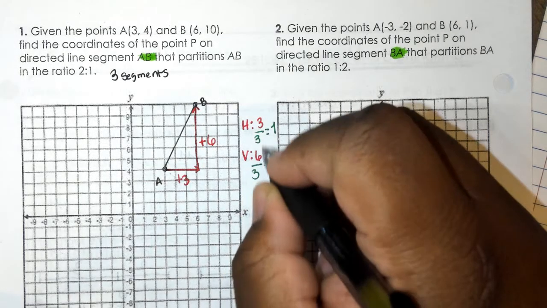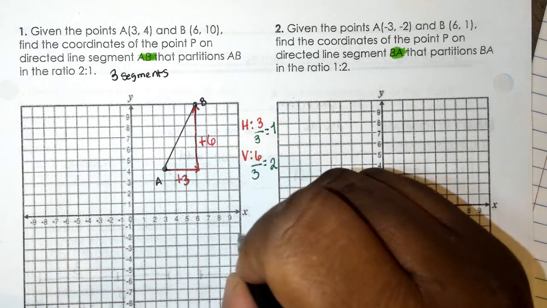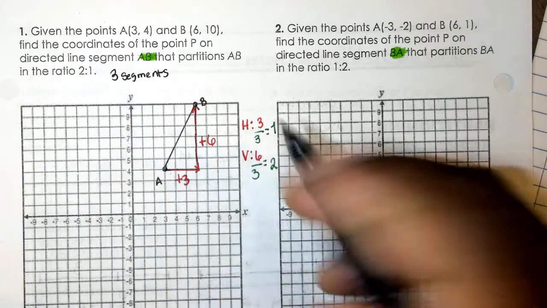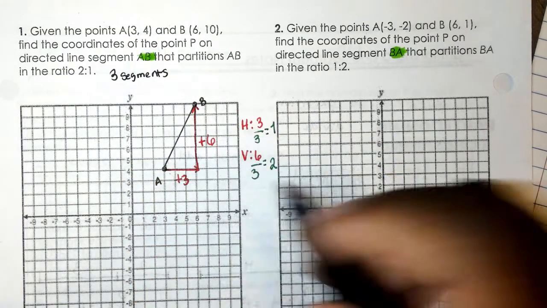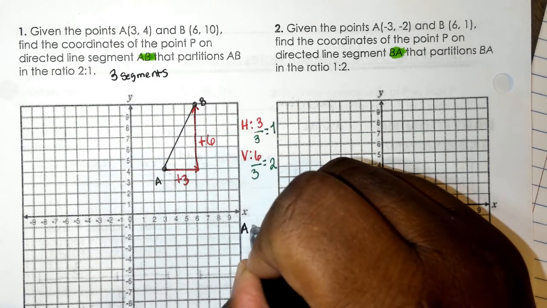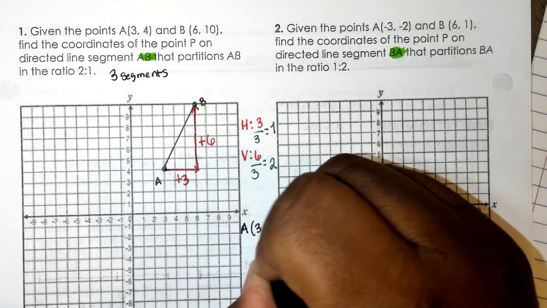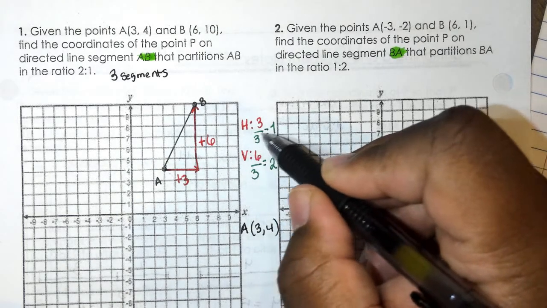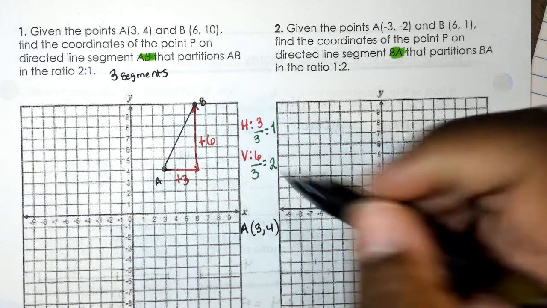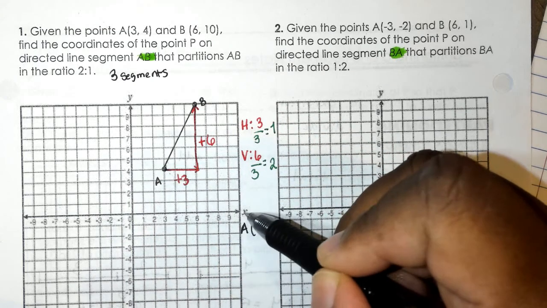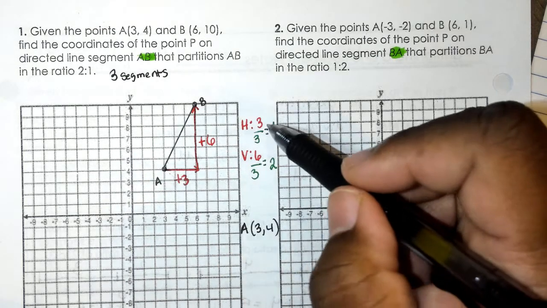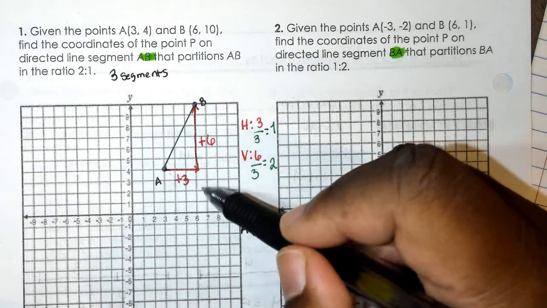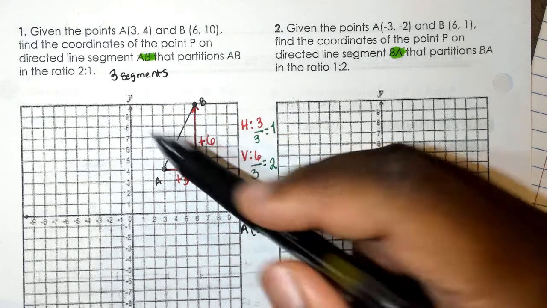To partition using these changes that we got right here, we're gonna start with a point that they told us to partition from, which was A to B. Point A is up here at the top, 3, 4. So A is at 3, 4. And then from there, my horizontal change is my change in X, that's how I'm going to do my change in X. My vertical change right here is my change in Y. That's how my Y changes.